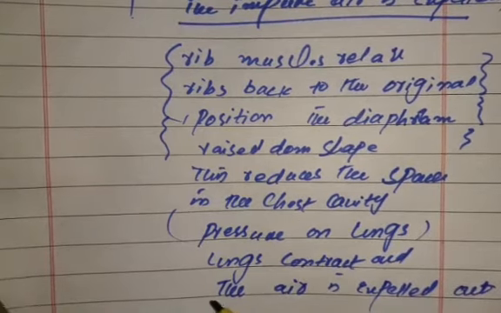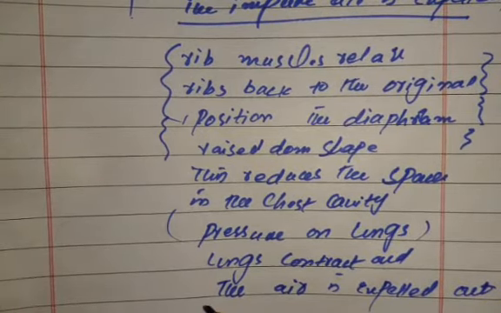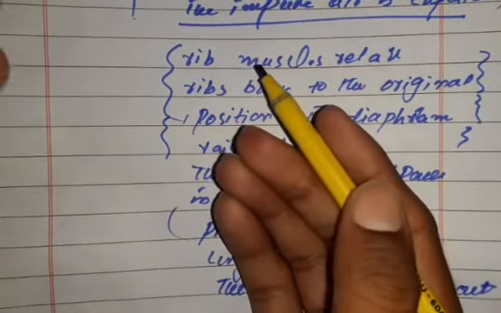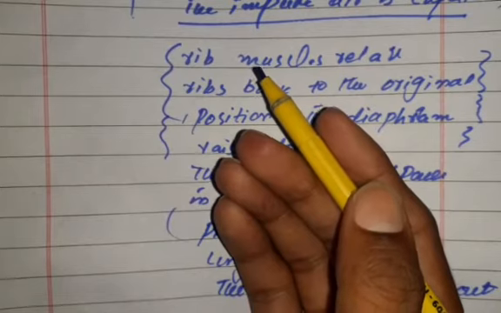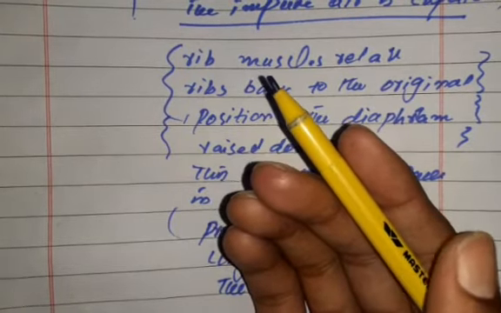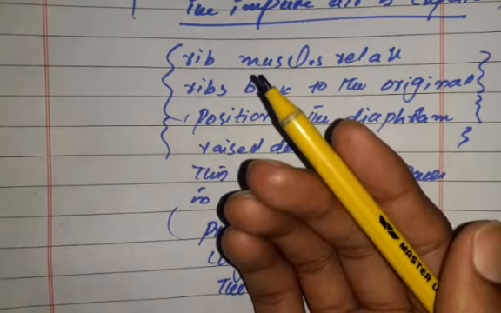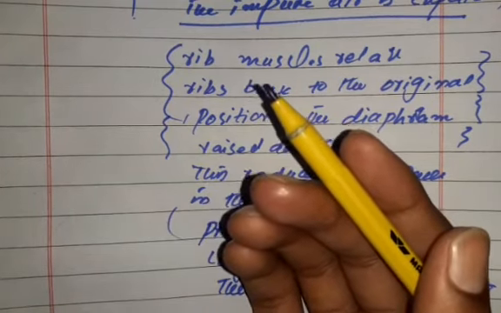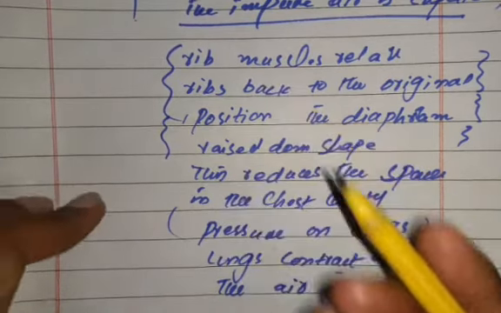And so this is the process of expiration or exhalation. This is all about both processes: inspiration or inhalation, and expiration or exhalation.